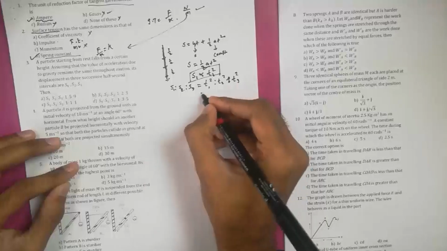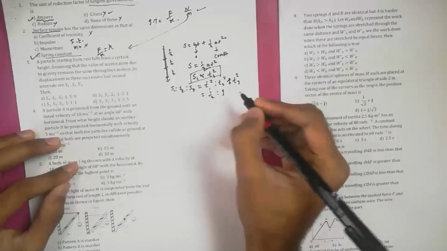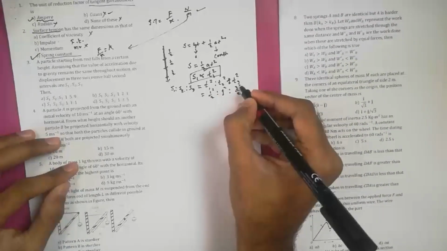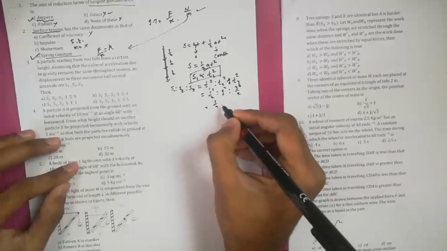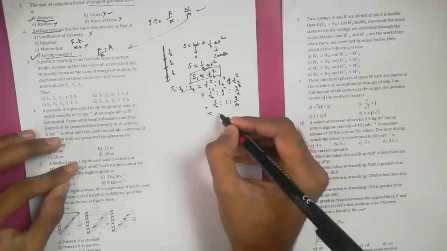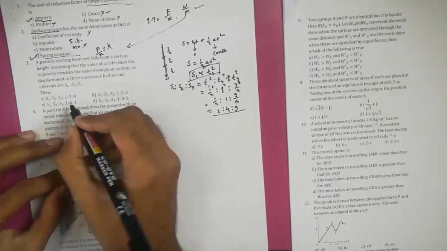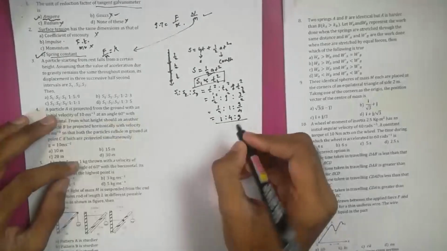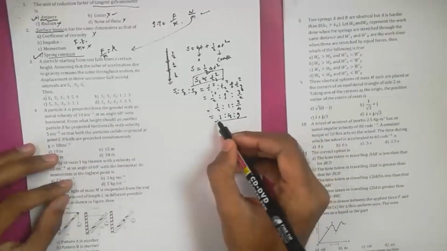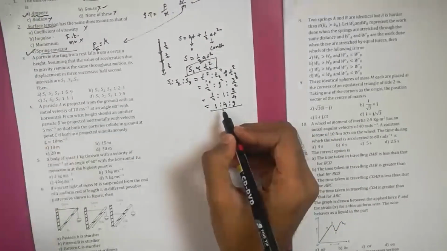So first half second, that means 1/2, then 1 second, and then 3/2 second. Take the square of each of them, you get 1/4 is to 1 is to 9/4, which is nothing but 1 is to 4 is to 9. So that's the answer. After 1, 4, 9, that means this is the distance taken, and every time you're increasing the distance.